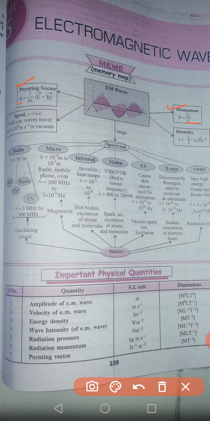Then the momentum associated with this electromagnetic wave is U by C. U means the energy associated with this, divided by C. C means the speed of the electromagnetic wave. For the speed of the electromagnetic wave, there is a formula, V equals lambda nu. V means the speed of the electromagnetic wave, which has a value in vacuum or air of 3 into 10 to the power 8 meter per second, same as the velocity of light. Light is an electromagnetic wave only. The electromagnetic wave travels in vacuum also, and this is the formula, lambda nu. Lambda means wavelength, nu means frequency.